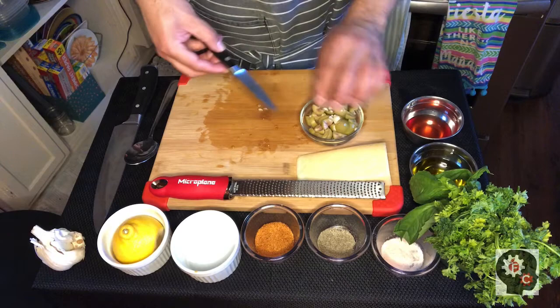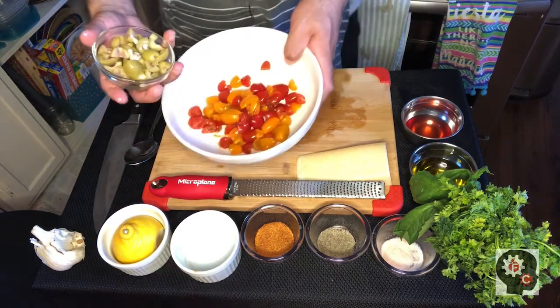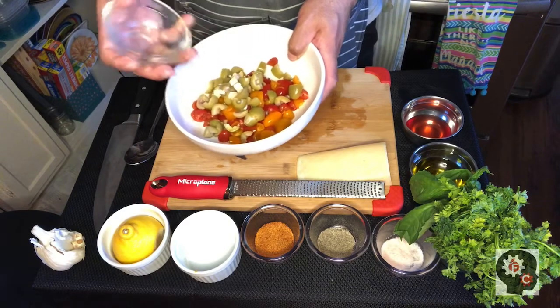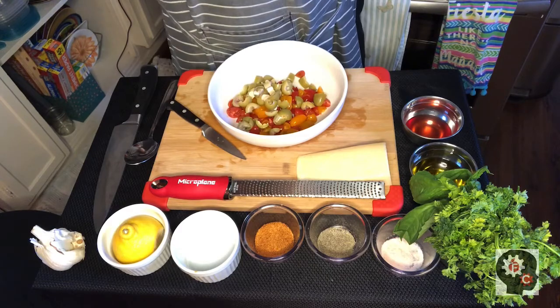Okay, so here we go. Put that all together. Transfer into my bowl. Here are my tomatoes. Beautiful olives and tomatoes. And now we can move on to the next ingredient.